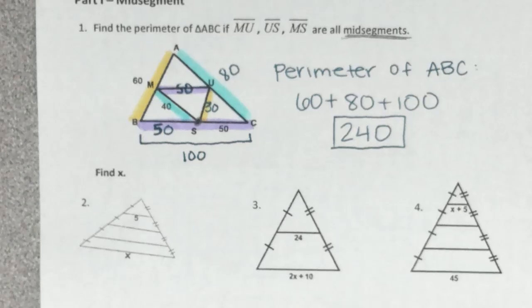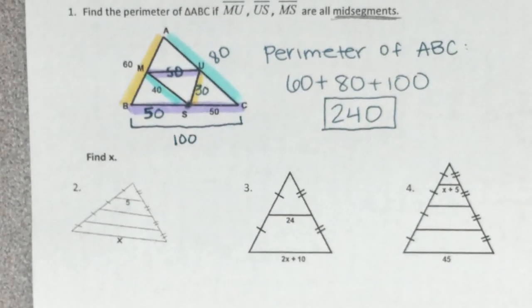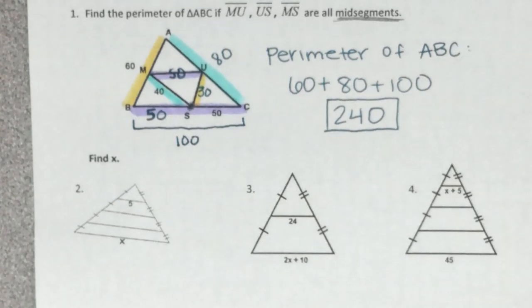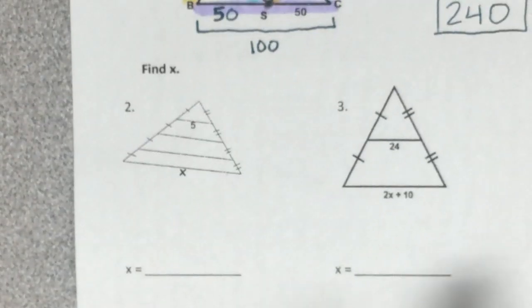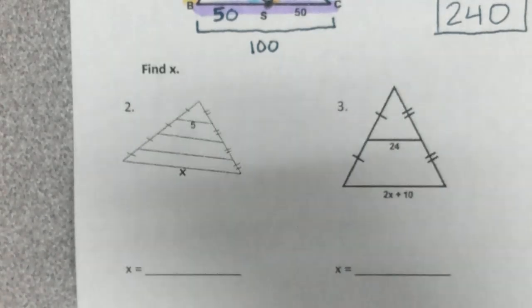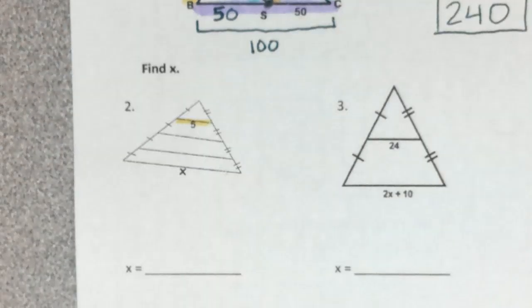Number 2 is also a little tricky. I'm giving you 5 as one of the mid-segments, and I want to find X, the base. Everybody look up. What do I know? I'm going to zoom in. Sorry if it's too much. What do I know about 5 right here? What is that the mid-segment of? The one right below it.